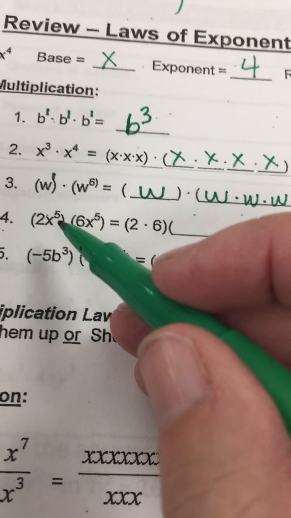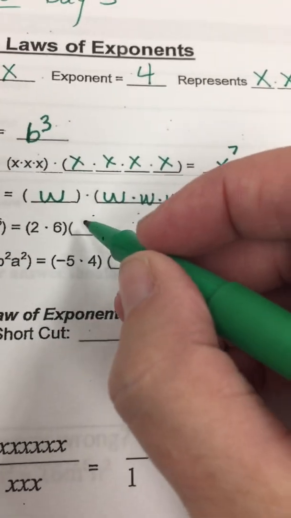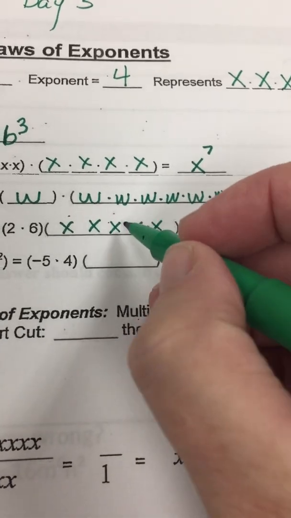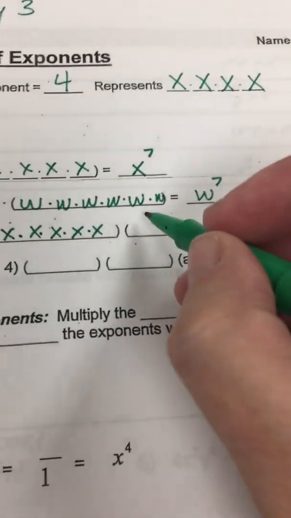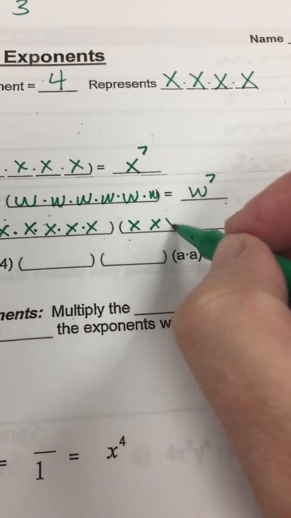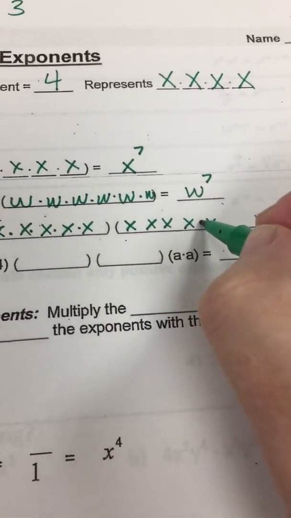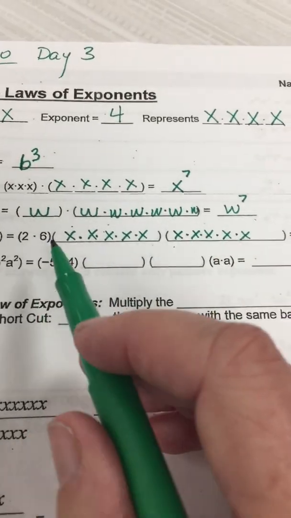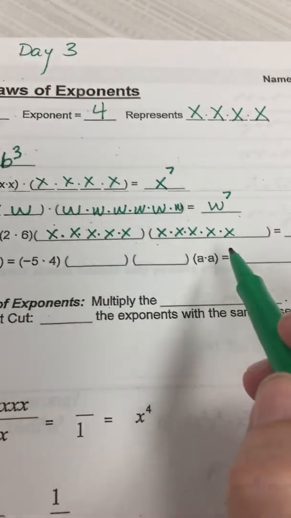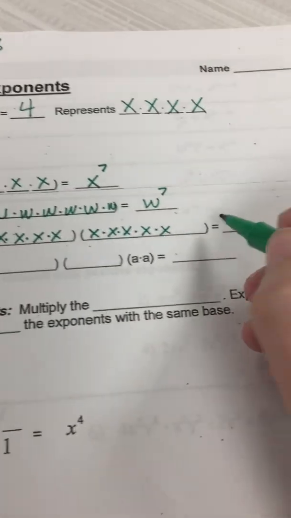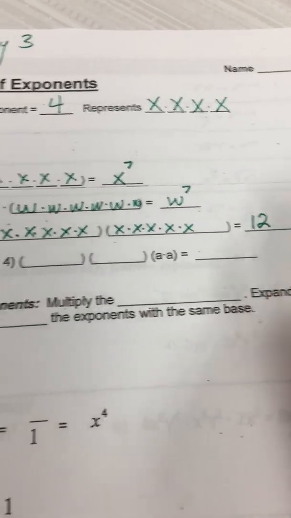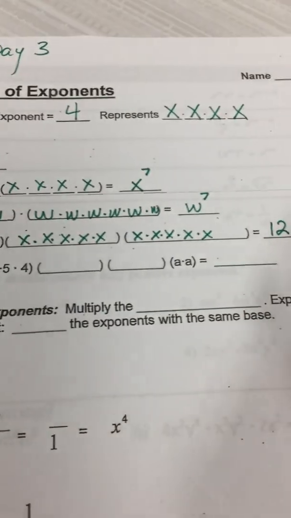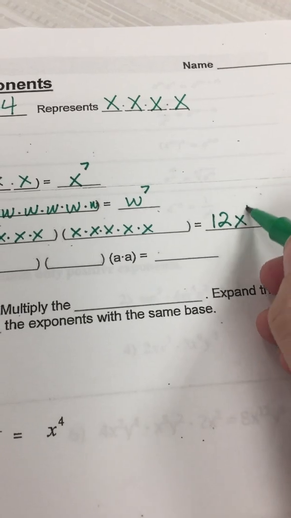I've got 5 x's being multiplied together and another 5 x's. So here's my 1, 2, 3, 4, 5 with dots between them because they're all being multiplied, right? And here's another x to the 5th. 1, 2, 3, 4, 5 with dots between them, right? All right. So this is the expanded version of this. 2 times 6, and I've got x to the 5th times x to the 5th. So 2 times 6 is 12. Plain old math, just multiplying them together. How many x's are being multiplied together all together? If you count them, there's 10 of those. So this is x to the 10th.